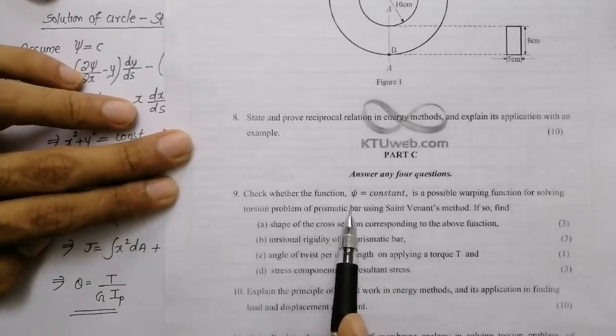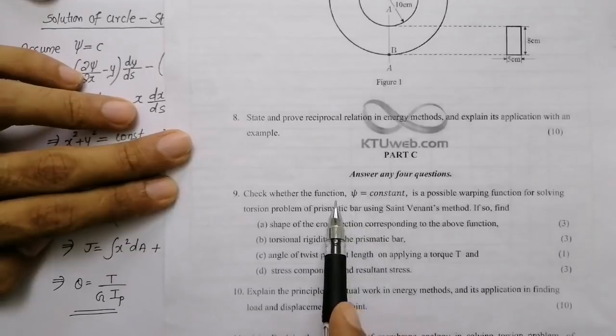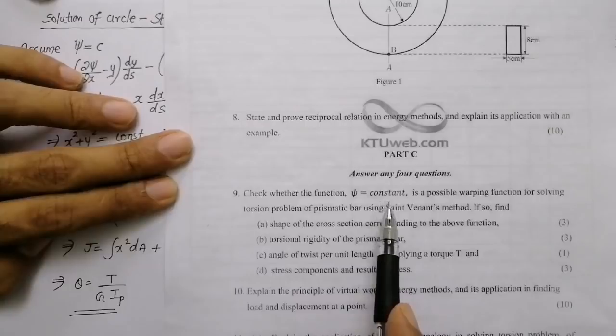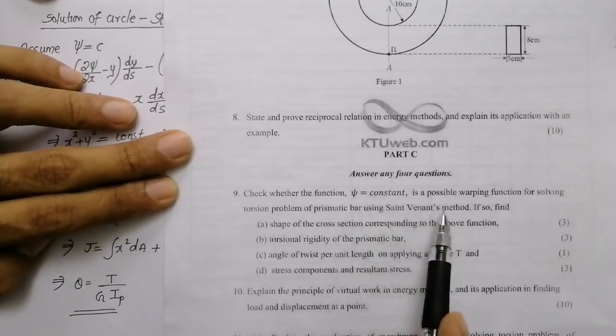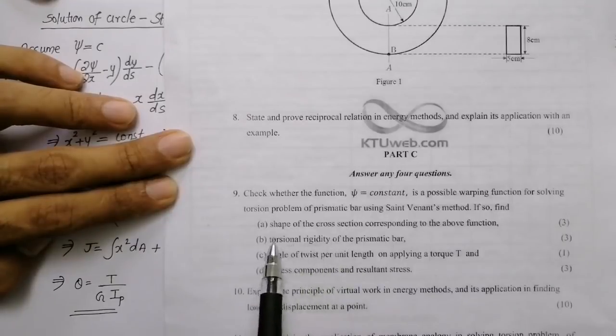Now let us look at a previous university question from the warping section, Venant's warping section, where given psi equal to constant, you are asked to check whether the given function is a possible warping function or not as per Venant's method. Now you are asked to find out the shape of the cross section, the torsional rigidity, angle of twist, and the stress components and the resultant stress.